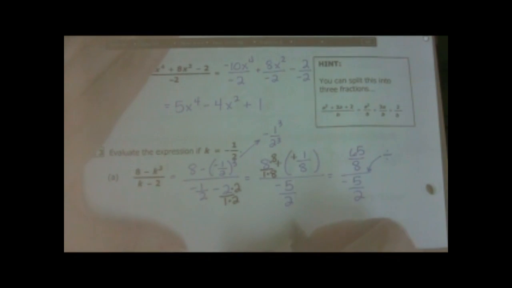Write this as 65 over 8 divided by negative 5 over 2. Now, exactly, we're going to do the keep switch flip. So this is 65 over 8 times negative 2 over 5.